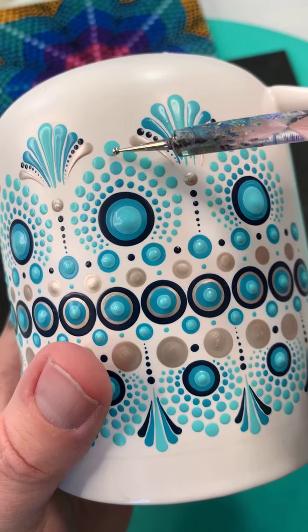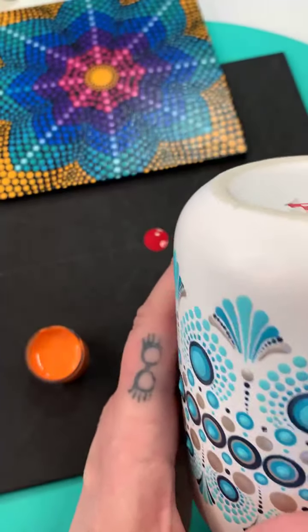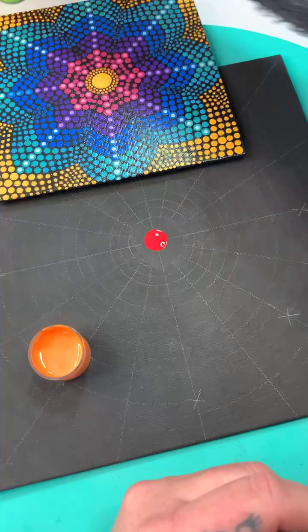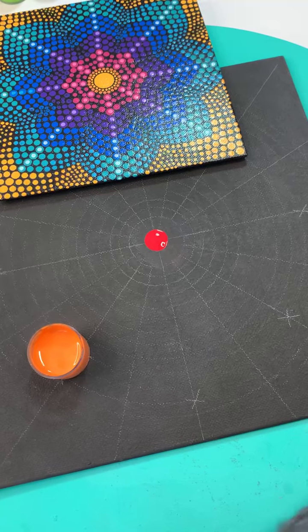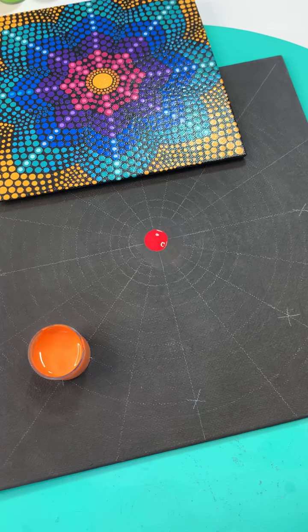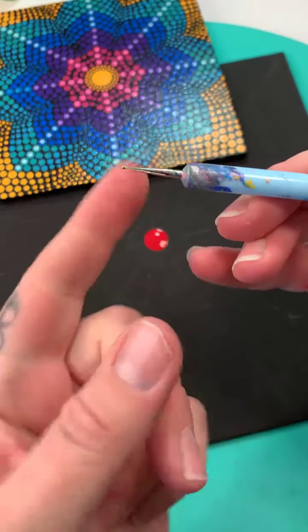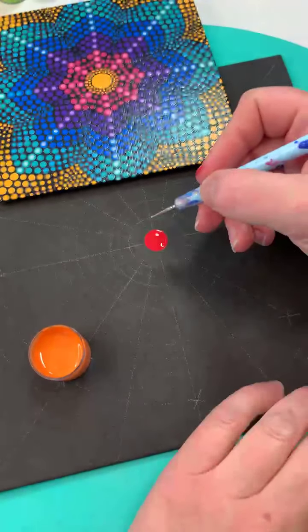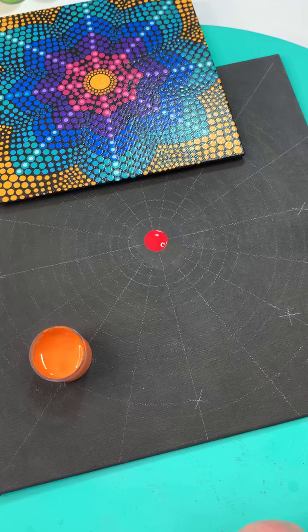Once you're comfortable with your tools, you're going to choose a fairly small size, but not the smallest that you have. So my small size is going to be this one, and I'm probably going to use this one for 2 or 3 as we go out.